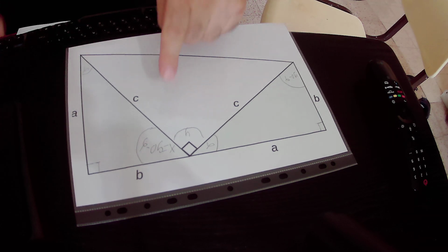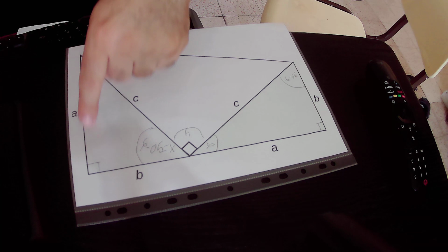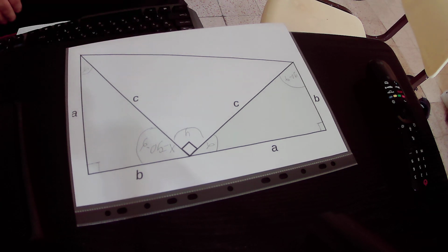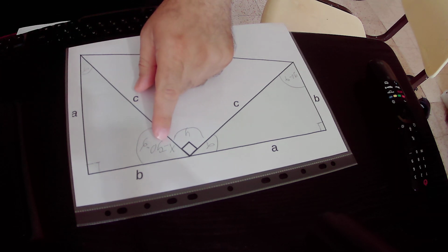So X plus 90 plus alpha equals 180 degrees. Therefore, X is equal to 90 minus alpha.